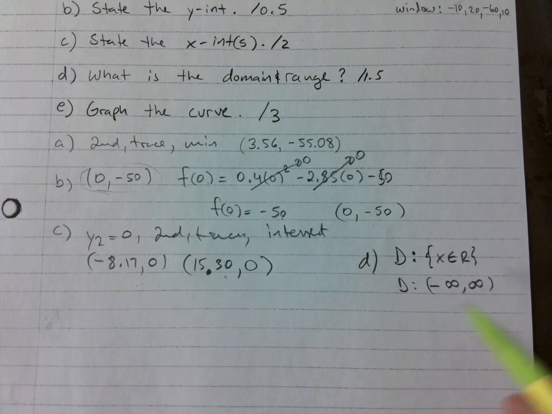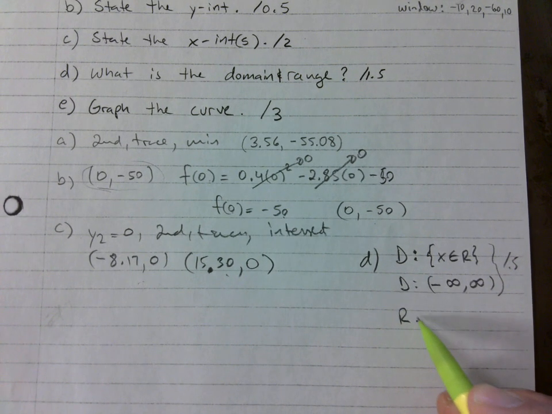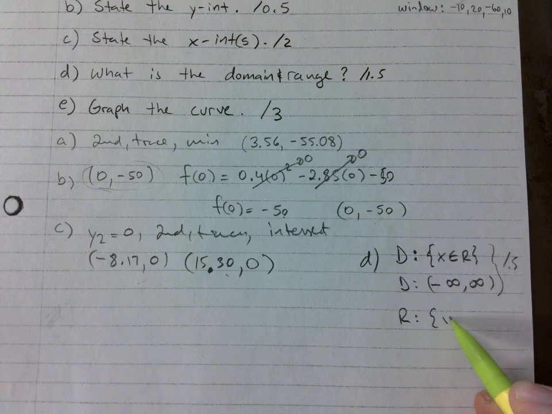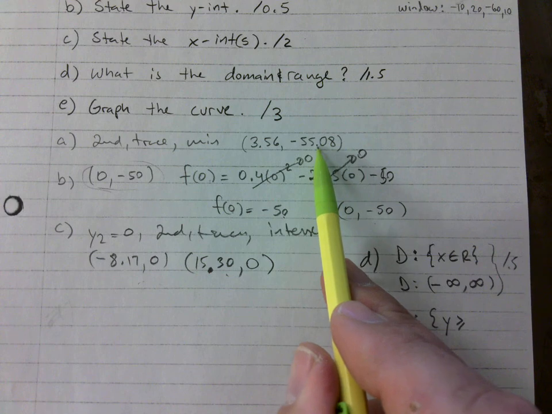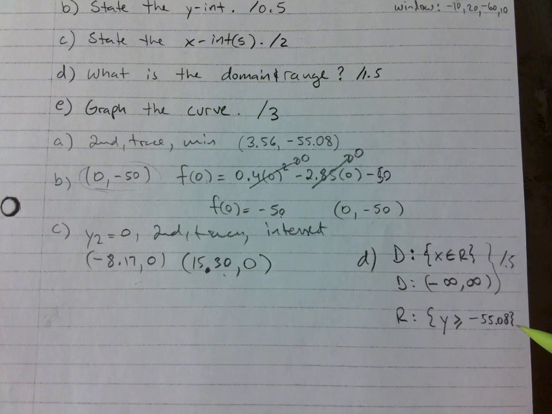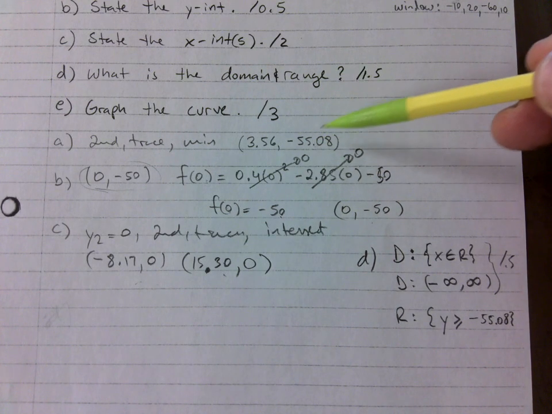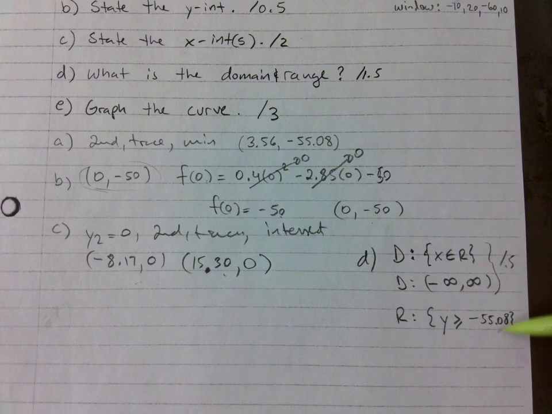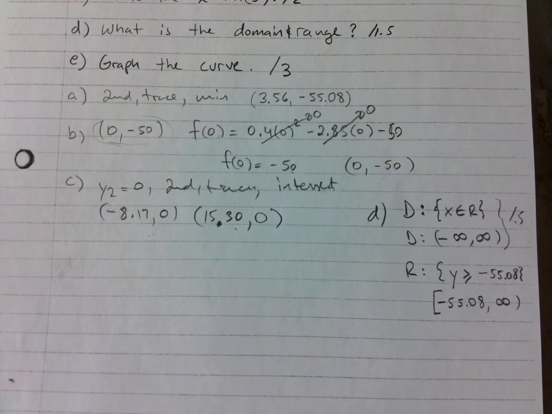And the range, so you get half a mark for this, either one, doesn't matter. And your range, y is greater than or equal to, I need the y value of my vertex, which is negative 55.08. And so consistency is what's going to get you marks here. Let's say you got your vertex wrong, but you use that value in here, you would get full marks for the range. Okay? And if you want interval notation, I hope you're starting to add that to your study sheet, how to do that. You would get something like that.